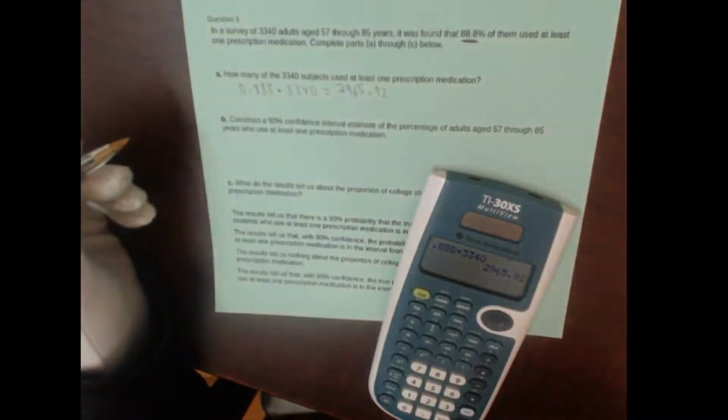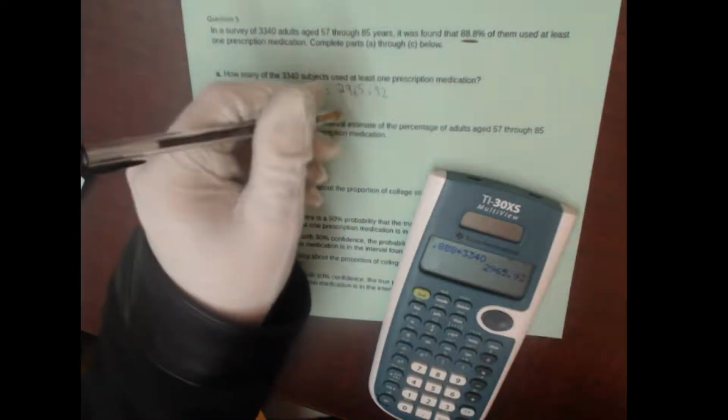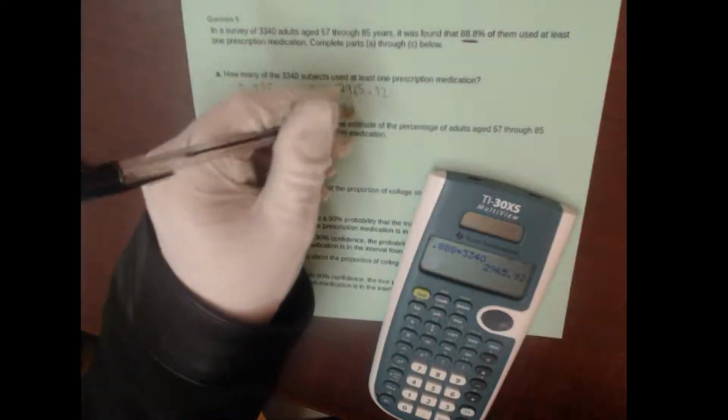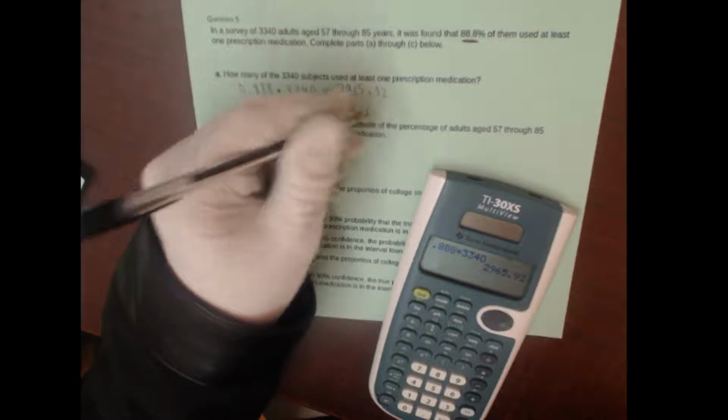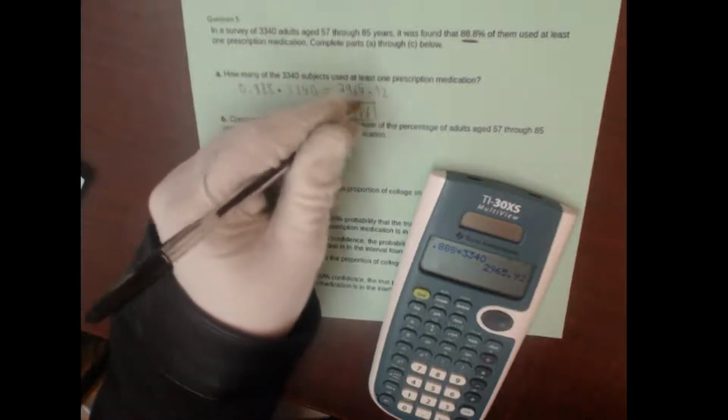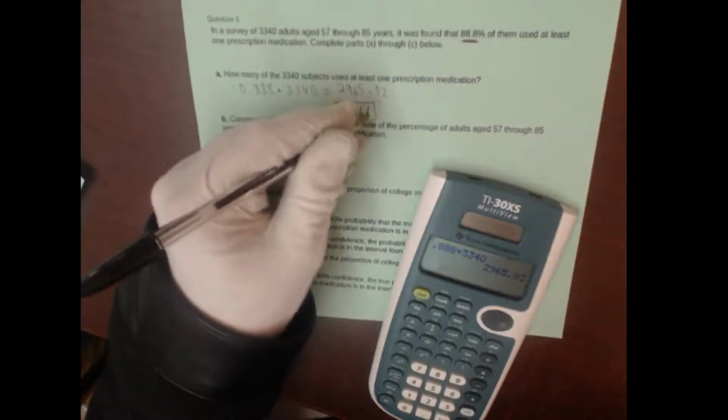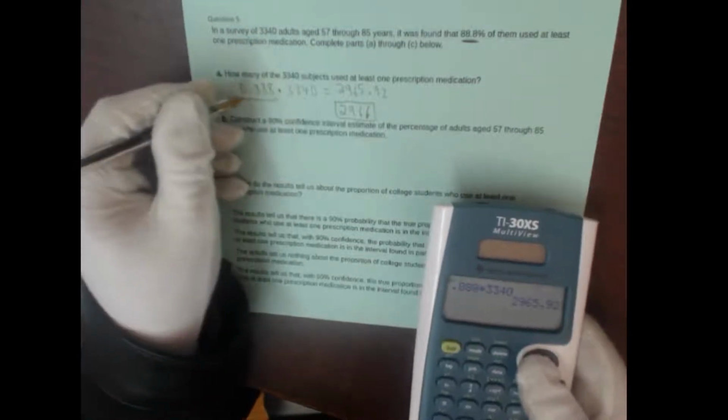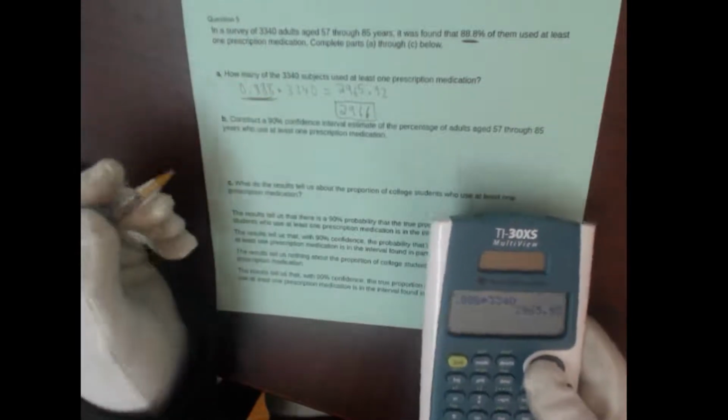And obviously we can't have part of a person, so the book just rounds that up to 2966. That should have been exact, so why it isn't is a mystery to me, but whatever. So 2,966 of the 3,340 use prescription medication. This 0.888 though, that's our p-hat, so that's going to be our point estimate.